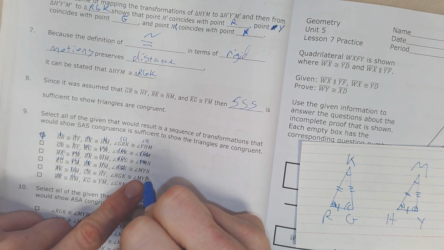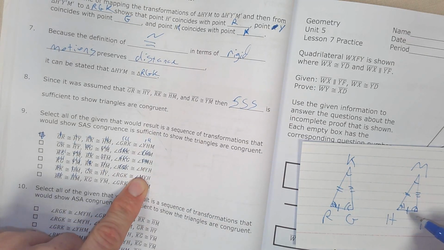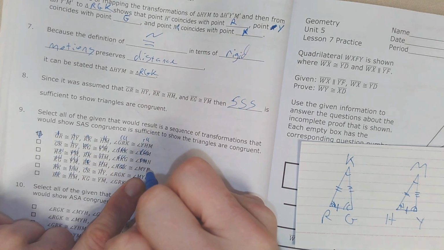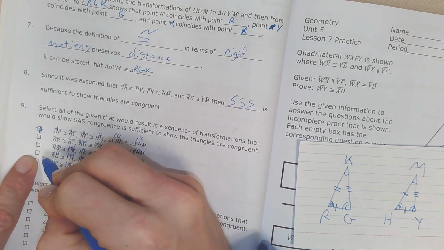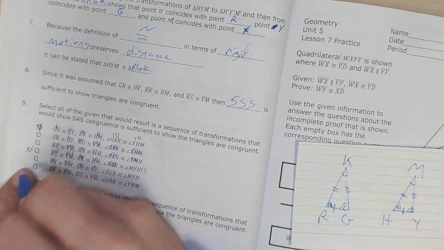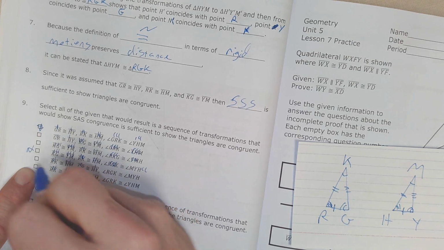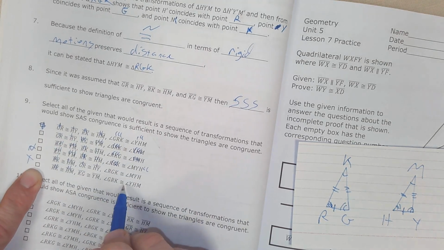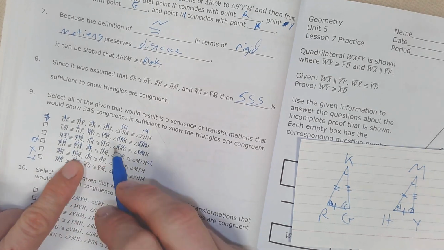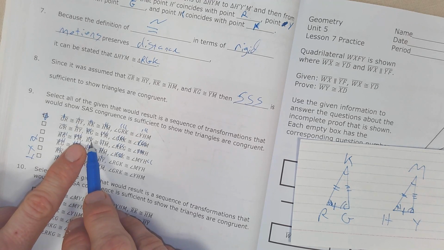RGK, MYH. MYH is a double. That's not gonna work. Nope. RGK, MYH, that's not gonna work. No. And then that one's not gonna work. Nope, because it breaks the pattern.